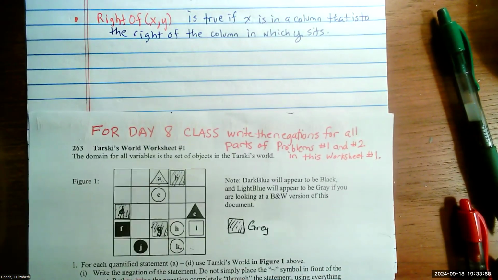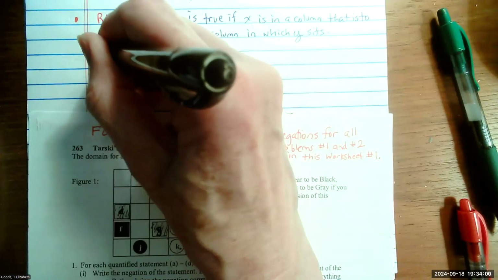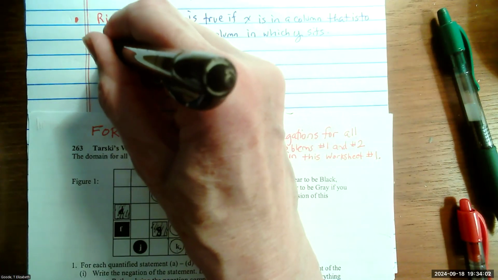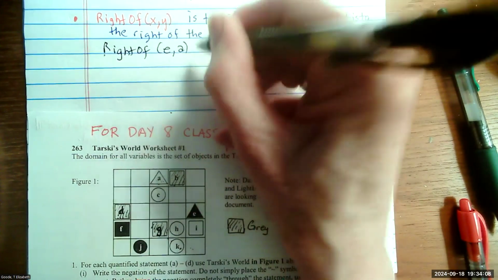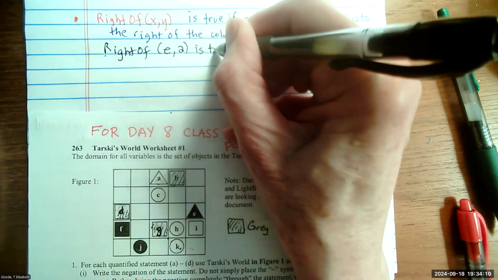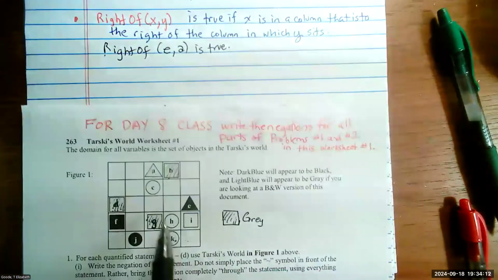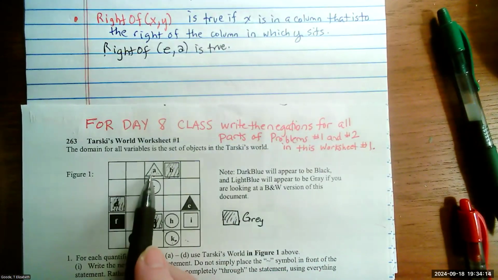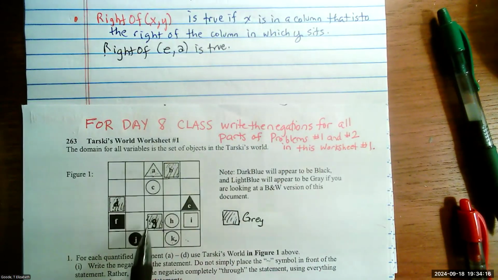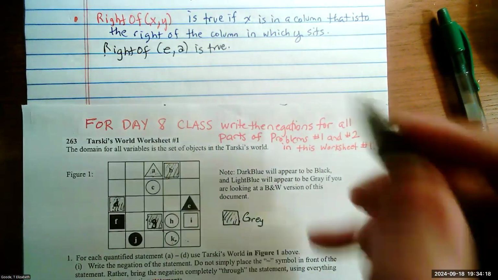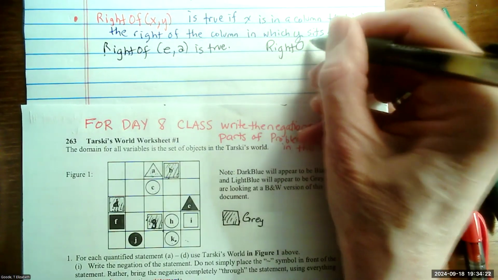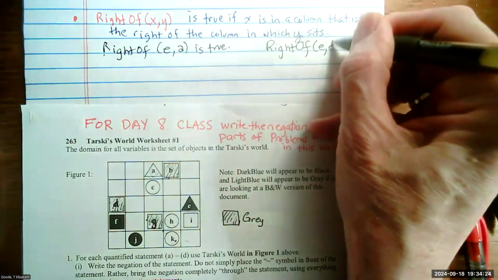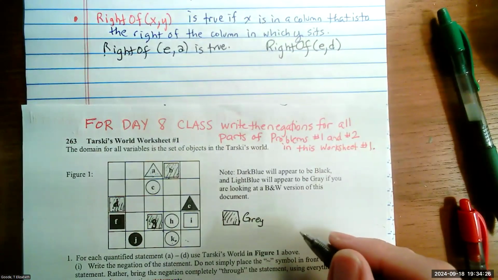So, a few true statements, just to get the drift here. Right of EA is true. E is to the right of A because it's in a column that is to the right of the column that A sits in. Right of ED is also true. I mean, they could be in the same row. They just don't have to be.